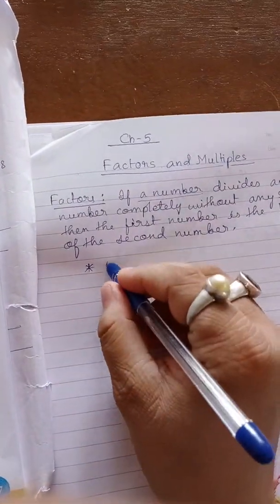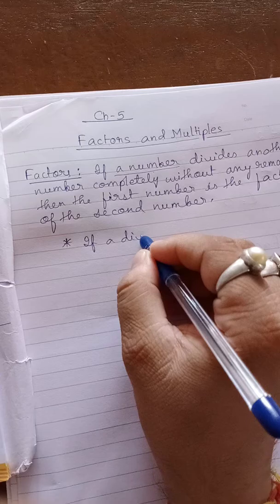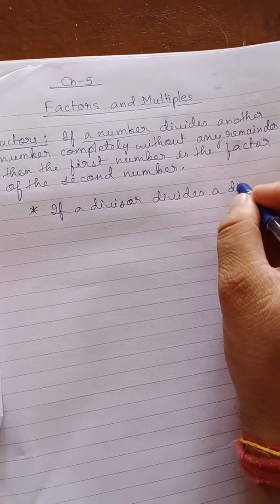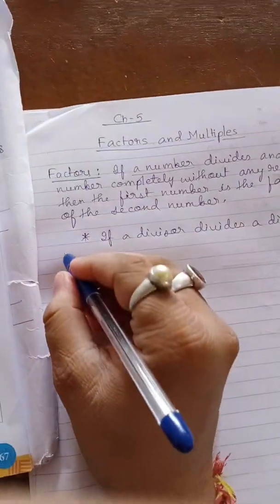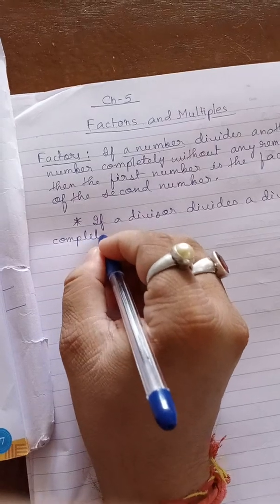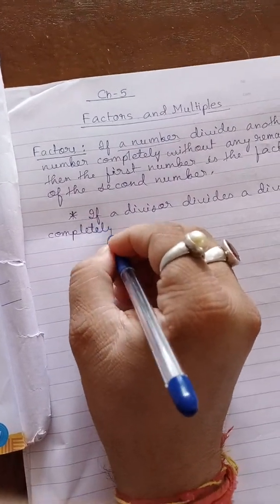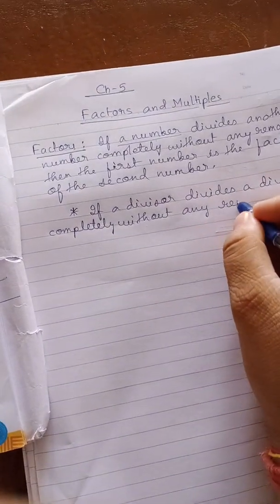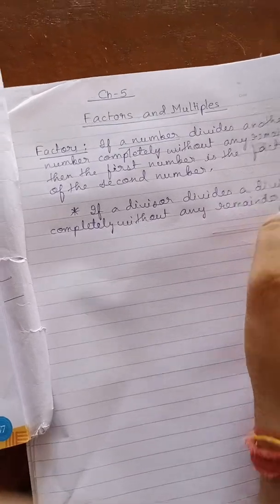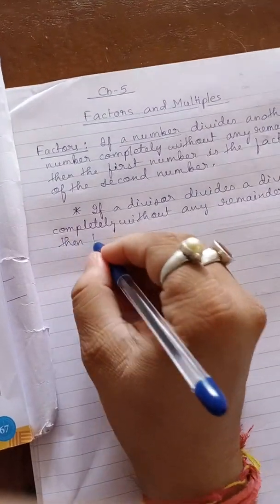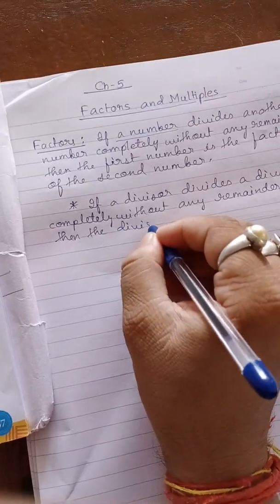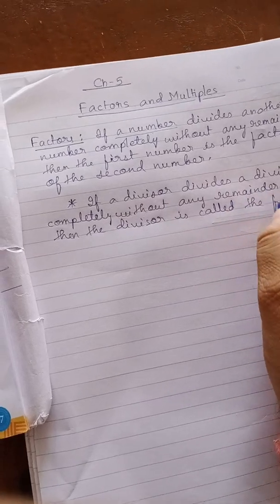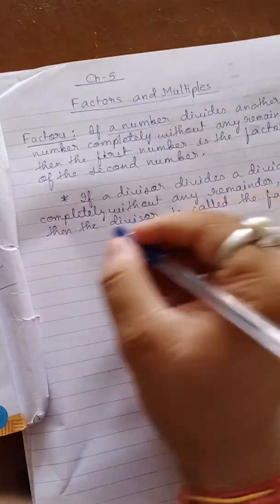So in the other way I can say that if a divisor divides a dividend completely, without any remainder, then the divisor is called the factor of the dividend.